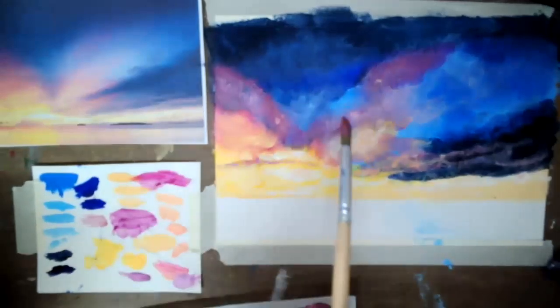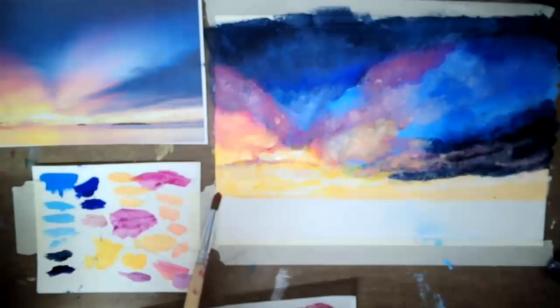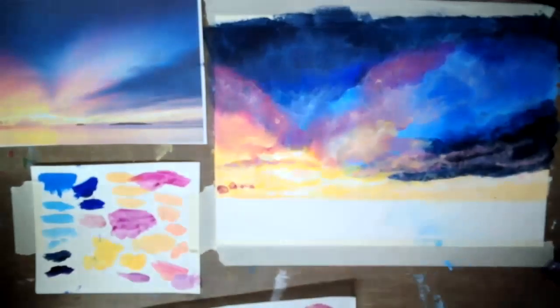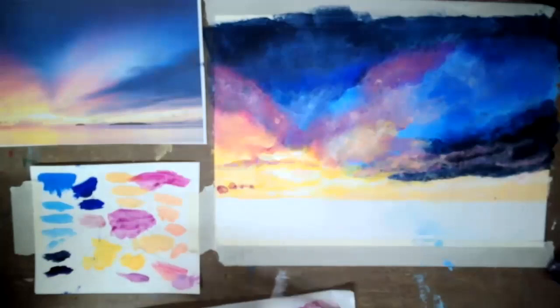And then I just want to go in with some of this cloud here just before I get to there. I'm literally just going to dab that on. I'm going to add a tiny bit of white to it to make it a bit of a tint in there. I have to add some more purple as well, and a bit more of that pink.